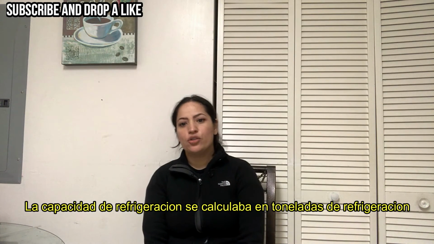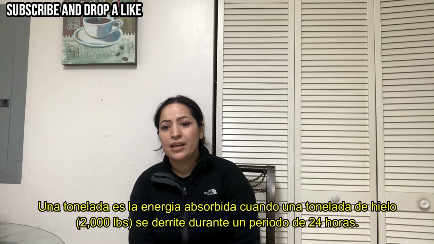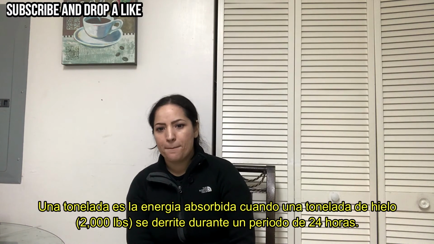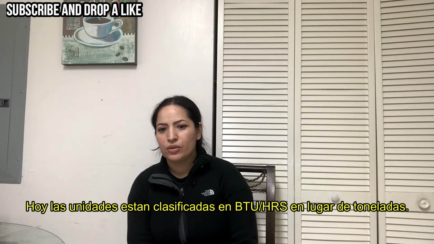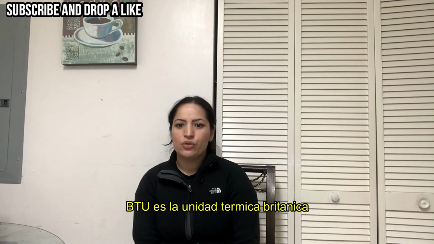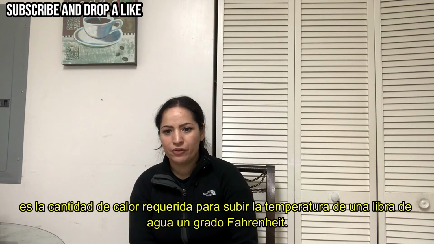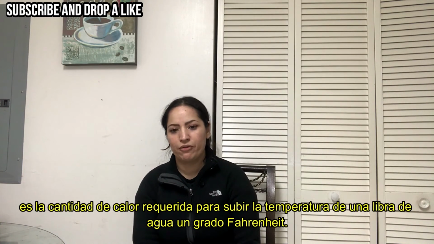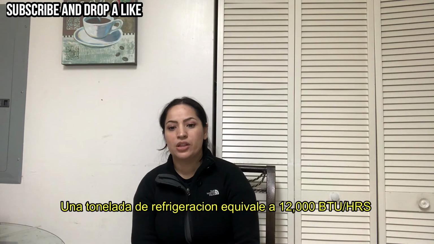Refrigerant capacity used to be calculated in tons of refrigerant. A ton is the energy absorbed when a ton of ice, that is 2,000 pounds, melts during a 24-hour period. Today, units are rated in BTU per hour instead of tons. A BTU stands for British Thermal Unit, which is the amount of heat required to raise the temperature of 1 pound of water 1 degree Fahrenheit. 1 ton of refrigeration equals 12,000 BTU per hour.